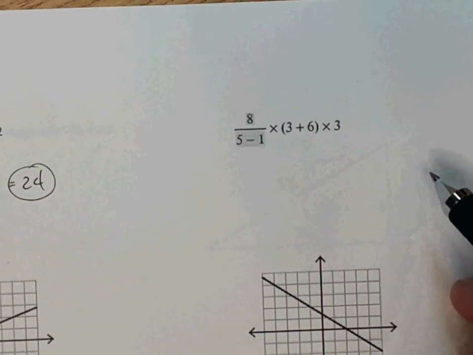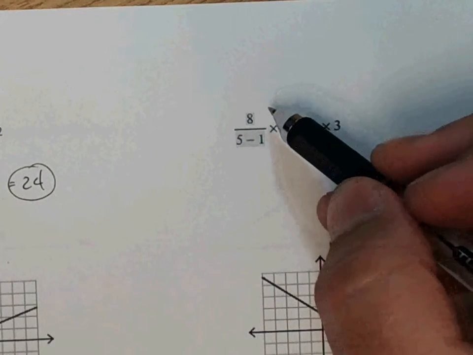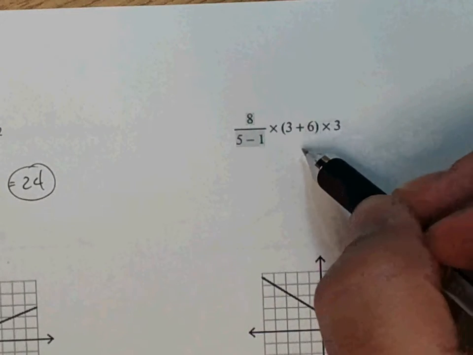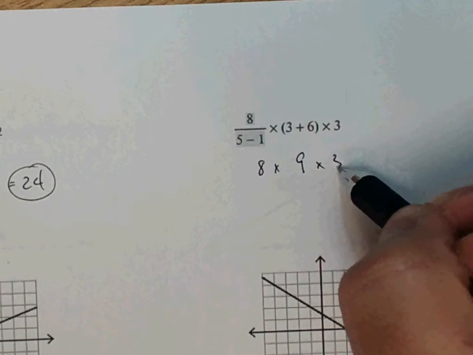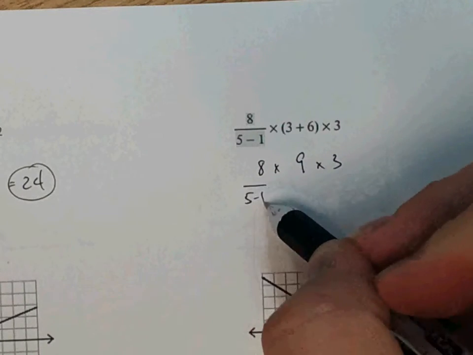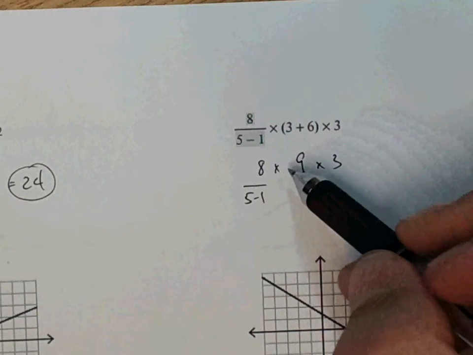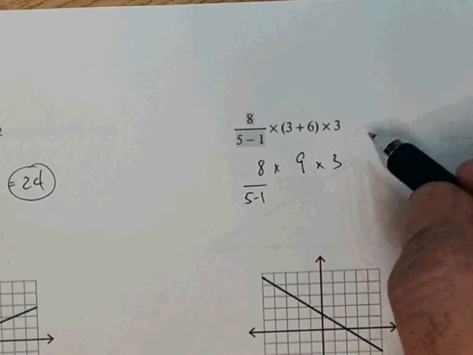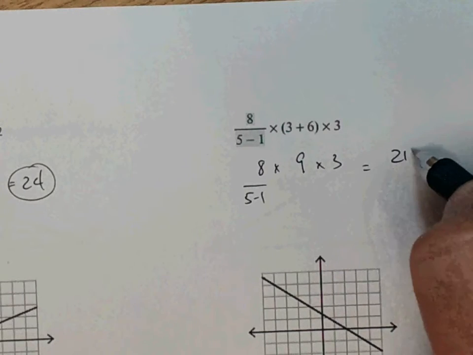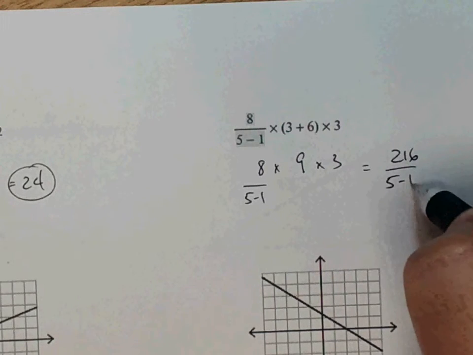On the next example, we have parentheses again, so we start there. 3 plus 6 is going to be 9. We're going to still multiply that by the 8 and by the 3. And the 8 has the 5 minus 1 underneath, which do multiplication first. So 8 times 9 is 72. 72 times 3 is 216. We still have the 5 minus 1.